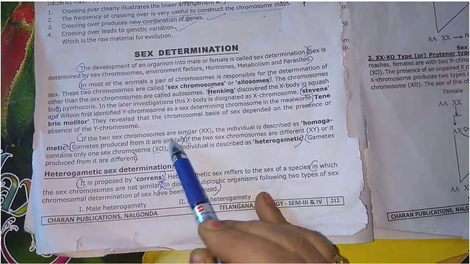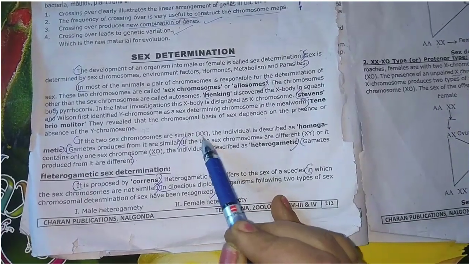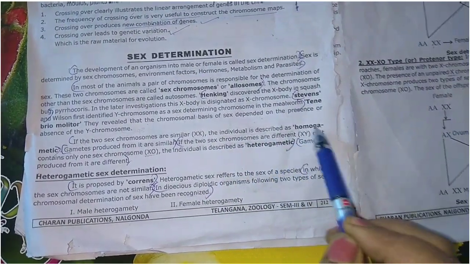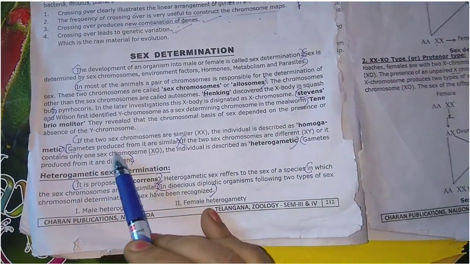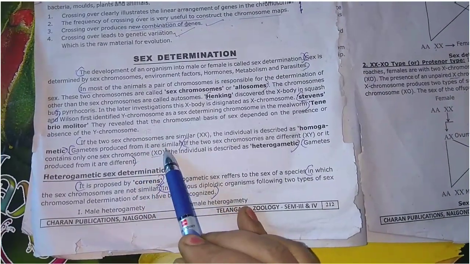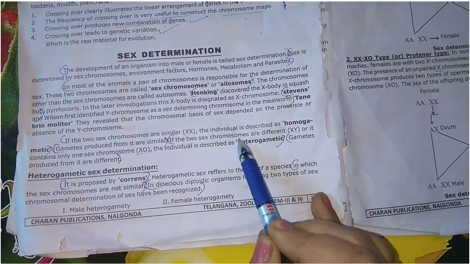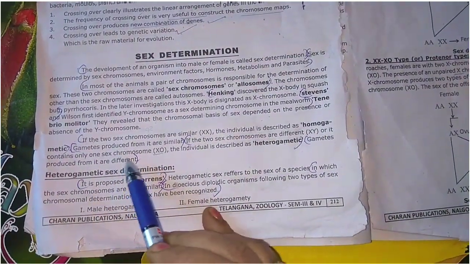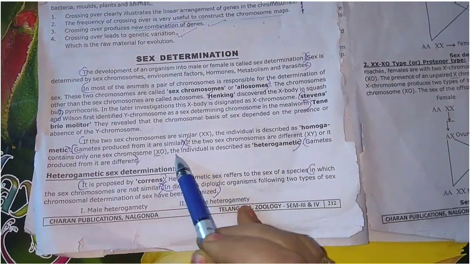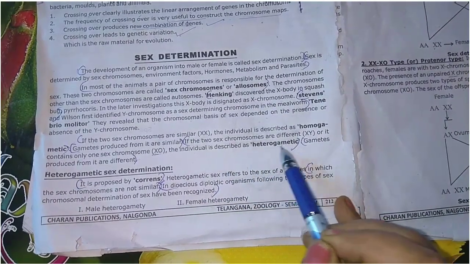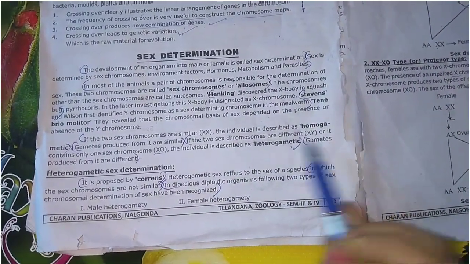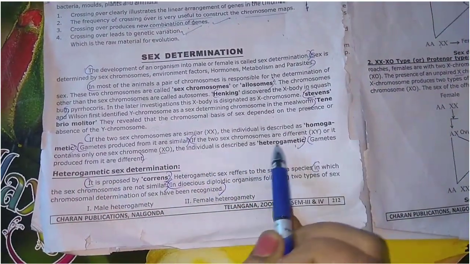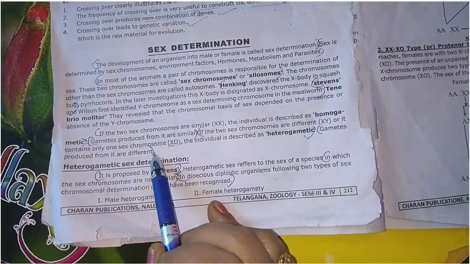If the two sex chromosomes are similar, like XX, then the individual is known as homogametic. The gametes produced from this individual are similar. If the two sex chromosomes are different, like XY, or it contains only one sex chromosome like X, then the individual is known as heterogametic. Gametes produced from this heterogametic individual are different.